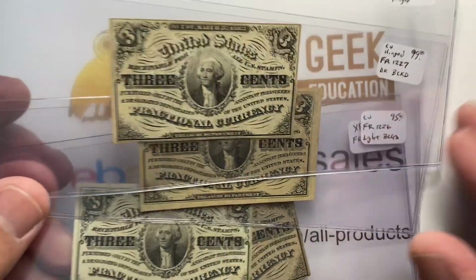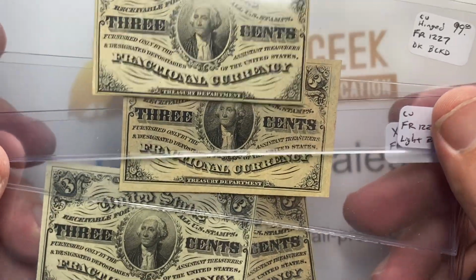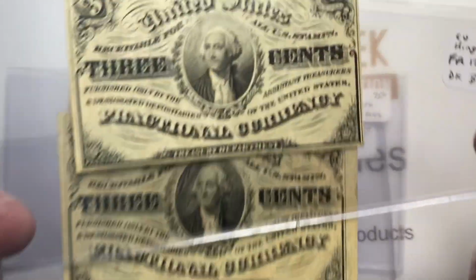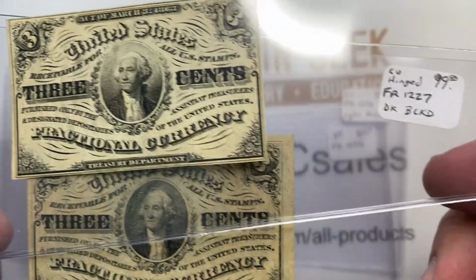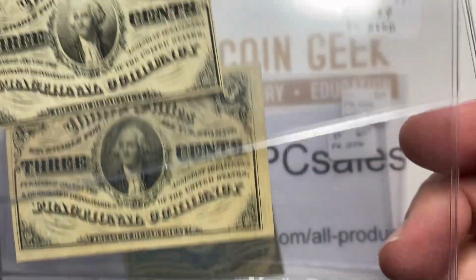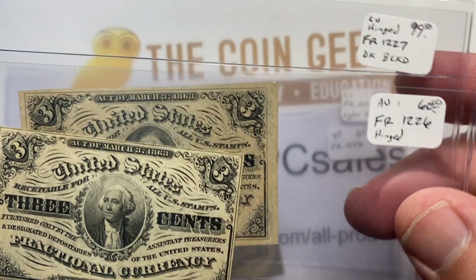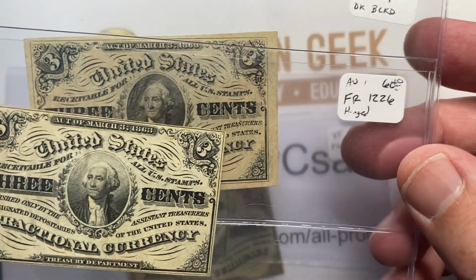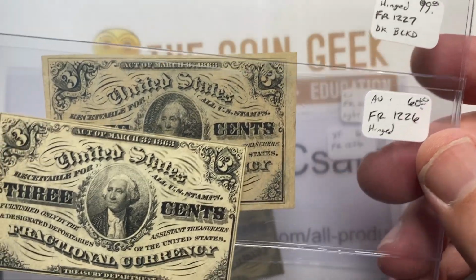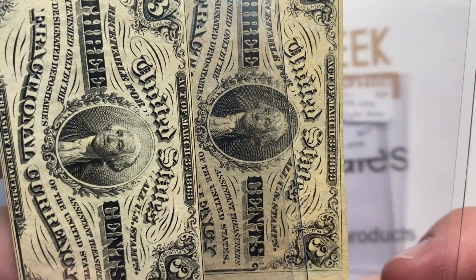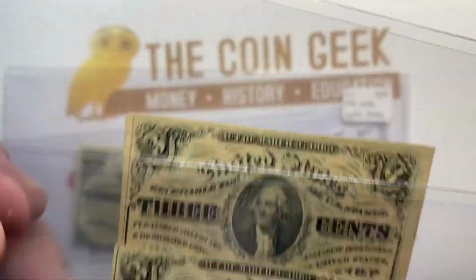We're going to take a closer look at these guys. And there are some very specific varieties we're going to look at, because a lot of people wonder what's the difference on this 3-cent piece between what's known as the light background, the Friedberg 1227, and the dark background. The light is 1226, the dark is 1227. And these are the two different notes.